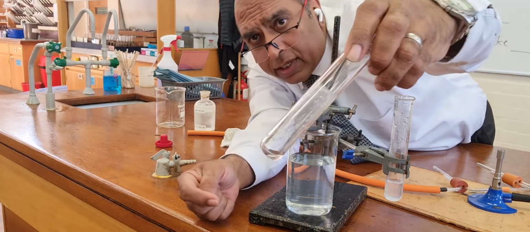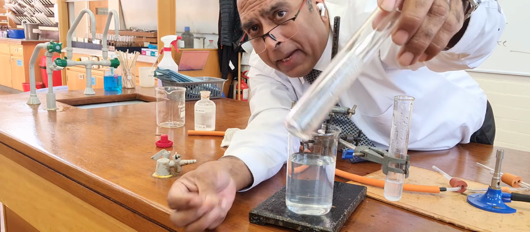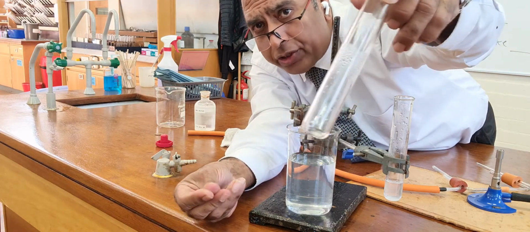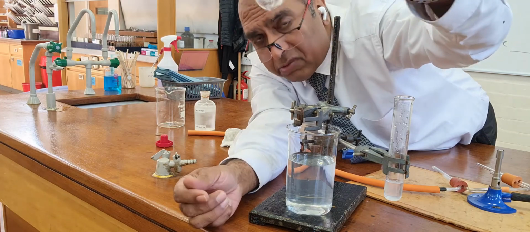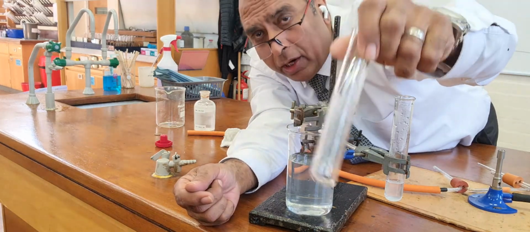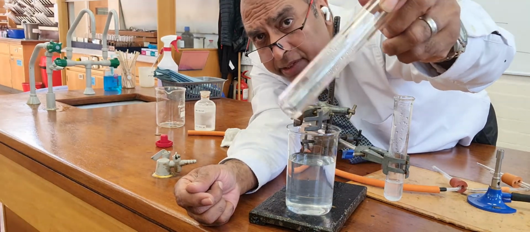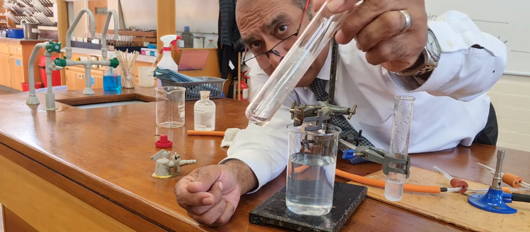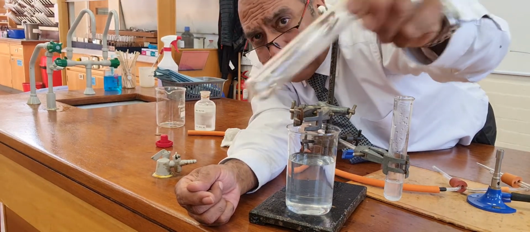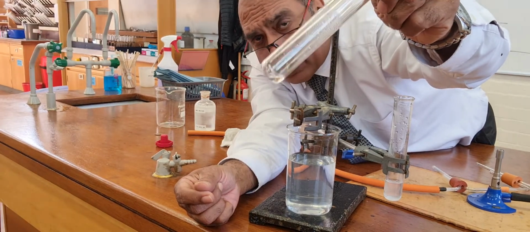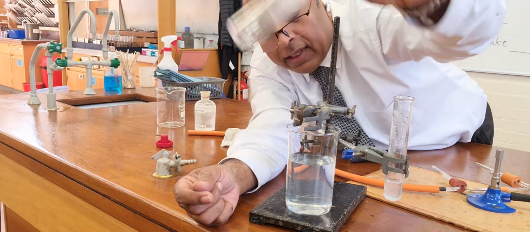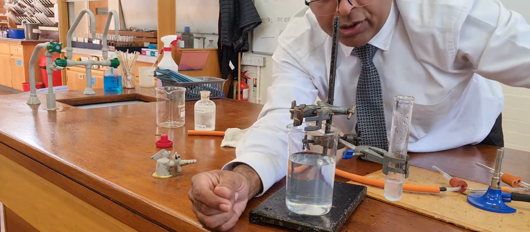I can prove it's water by adding it to anhydrous copper sulfate, watching the copper sulfate go from white to blue, or I could collect more and boil it at 100 degrees, freeze it at 0 degrees, and that would prove it's water. But you're just going to have to accept it is water, and that's because I've told you, you're going to have to trust me. That is water, it's a product of combustion.